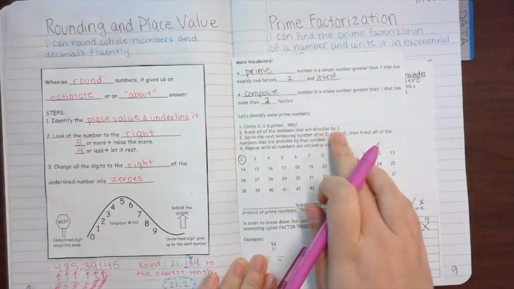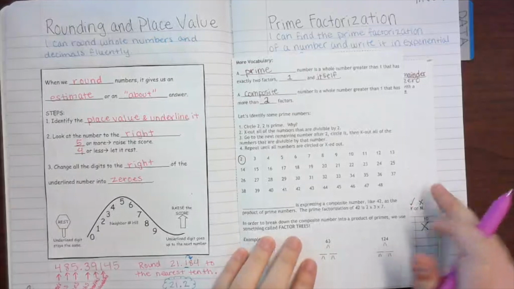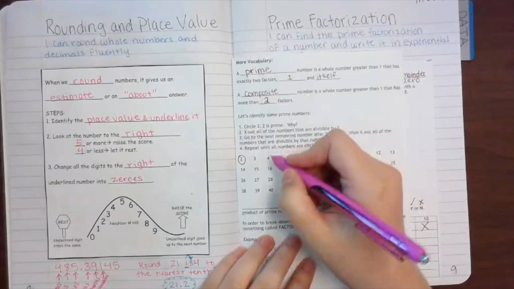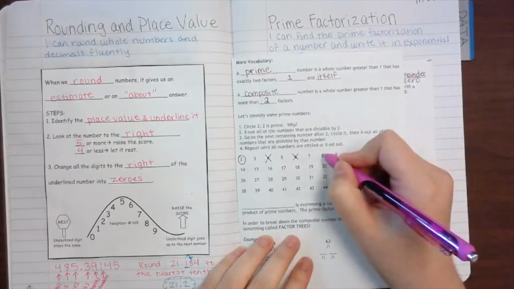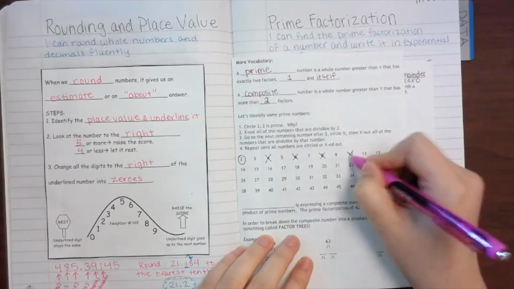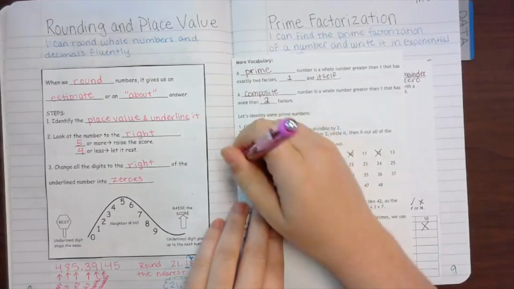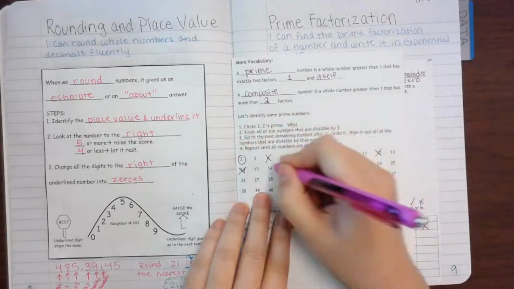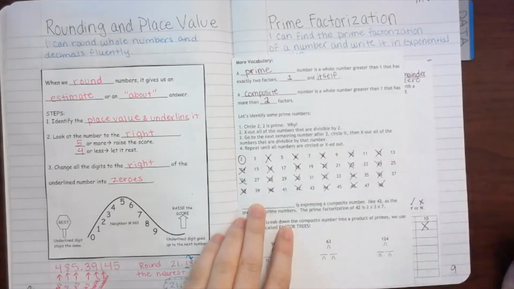2 is a prime number because it only has two factors, 1 and 2. 1 times 2 is 2, and that's the only way to multiply to get 2. We'll go through and cross out all the multiples of 2 by counting by 2's. 4, 6, 8, 10, 12, and so on. Each of these numbers is not prime. They are composite because they are divisible by 1 and itself, and at least the number 2 and some other number.